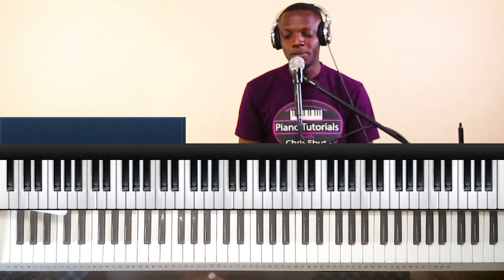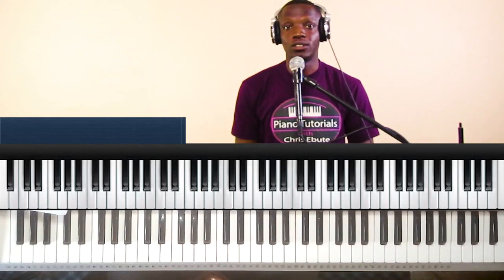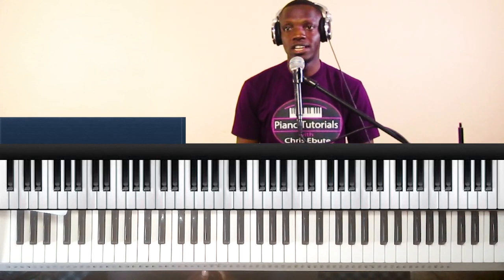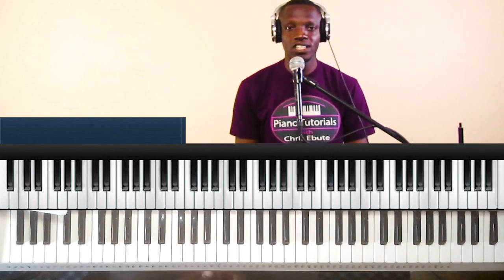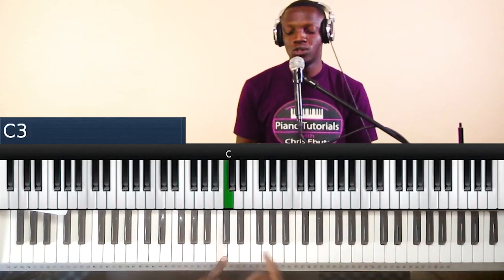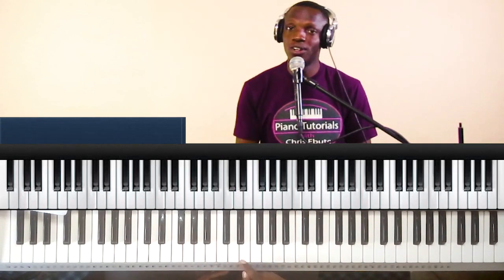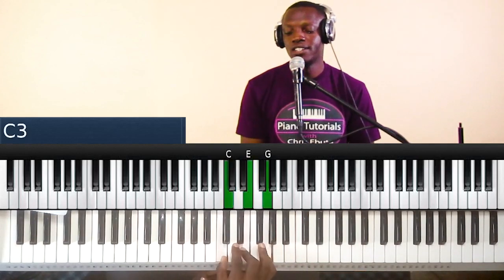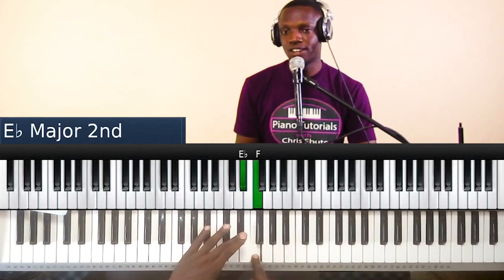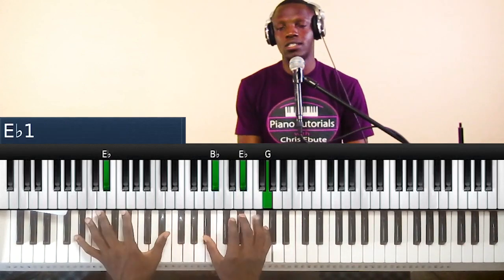All right. So the next type of modulation I'd like to show in this video is this: just play the 5 chord, or the dominant 7 chord, of the key you are going to. Now this one is a bit similar to common tone modulation, but the difference is that you can do this to any interval. If you're in the key of C and you want to modulate to maybe F, you just play the 5 chord in the key of F, and then that works. So let's move from E flat to F, a whole step, and see how it goes.